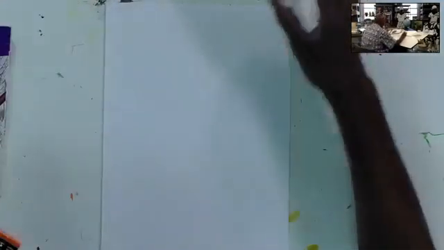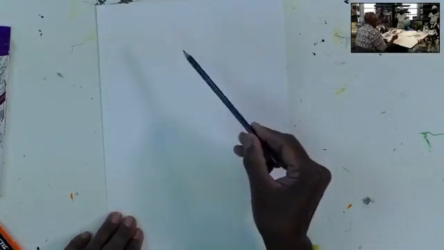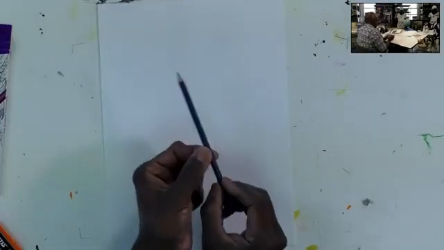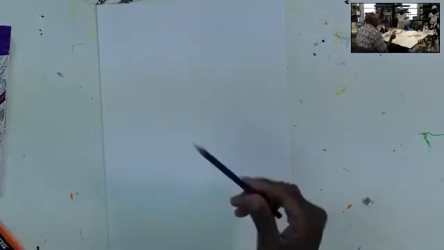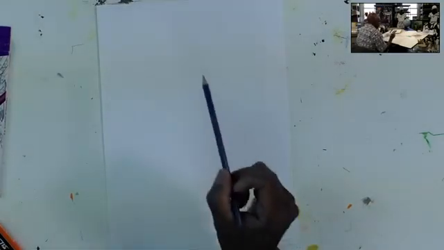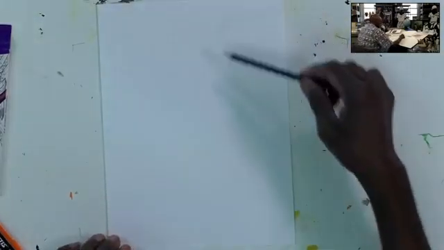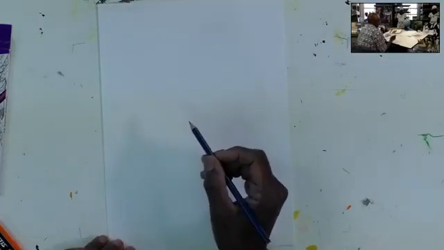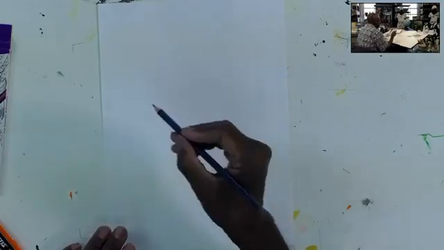When you hold your pencil like this, notice how I'm holding down almost to the end of my pencil because I want to be loose. I don't want my pencil to be tight. It's difficult to draw a large shape when you're squeezing a pencil, and you cannot make a light line when you're tensing your body.